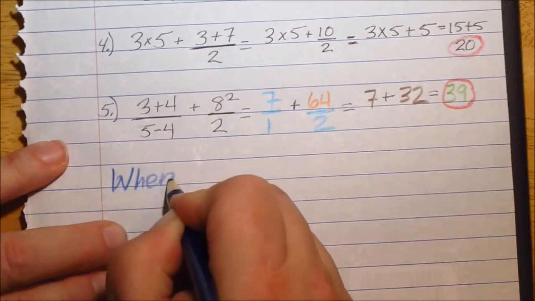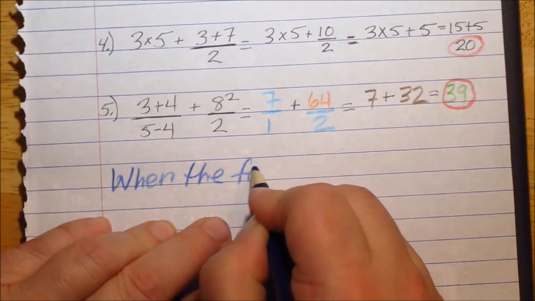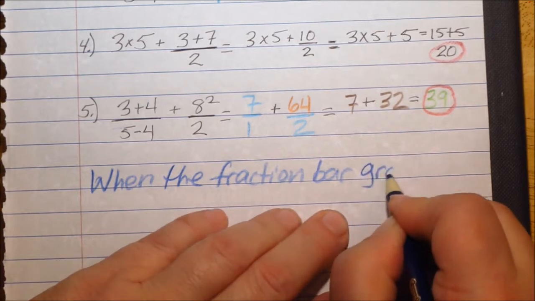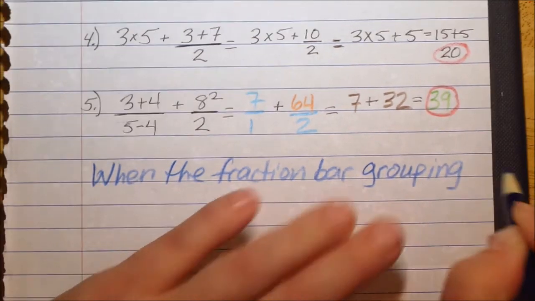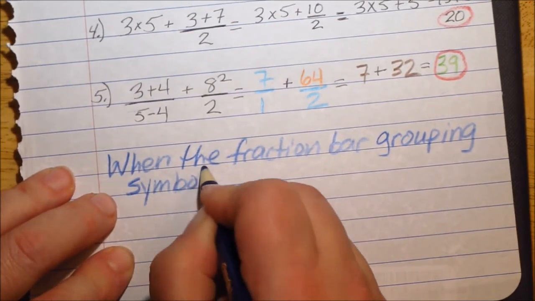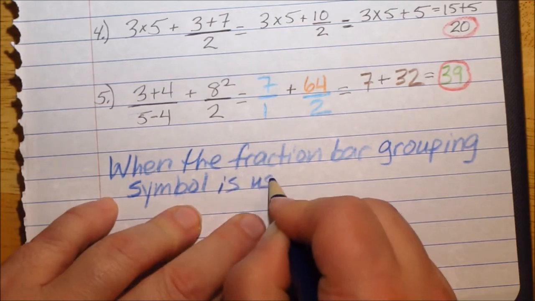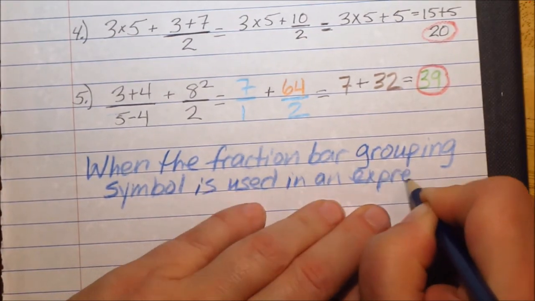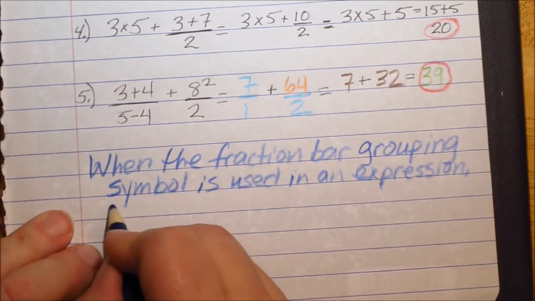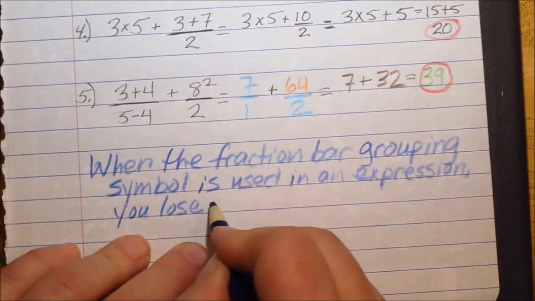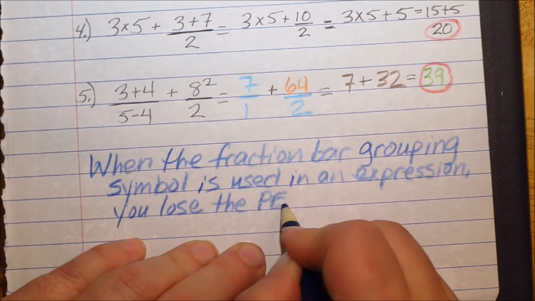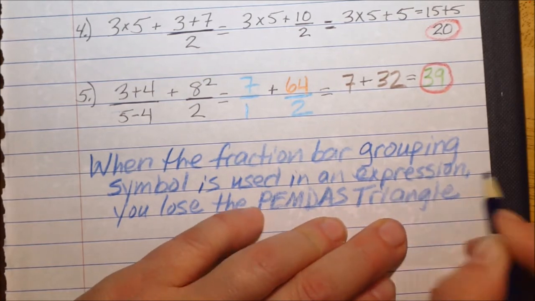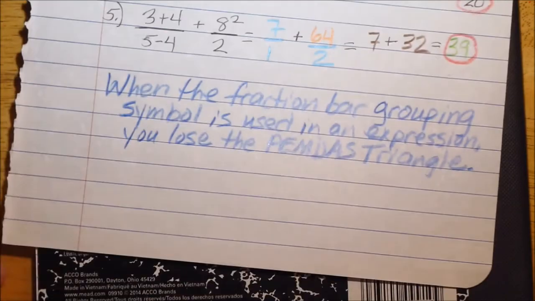When the fraction bar grouping symbol is used in an expression, you lose the PEMDAS triangle, period. Okay, you lose the PEMDAS triangle.